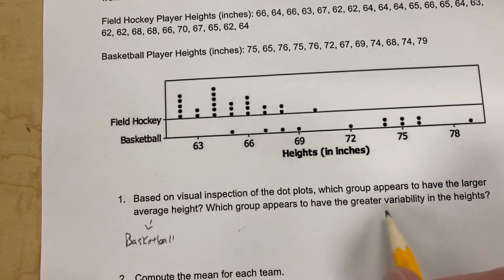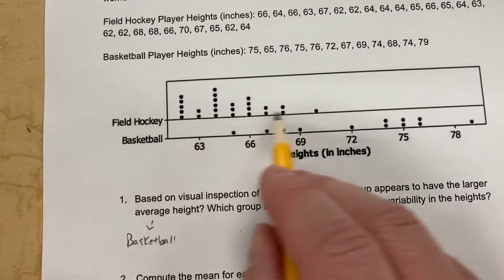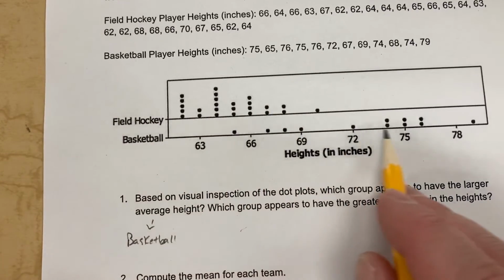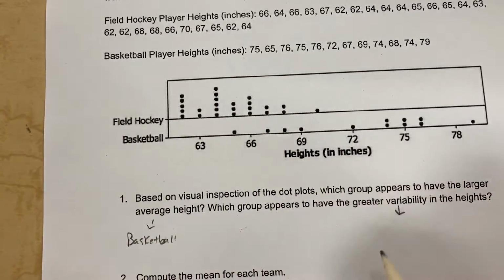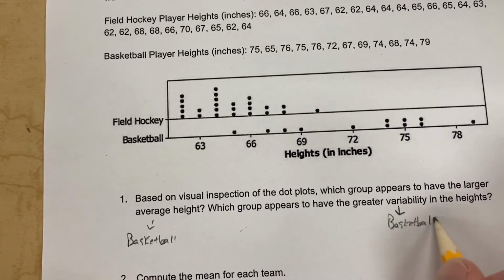Then which group appears to have the greatest variability? So which ones are more spread out? You can see the field hockeys are pretty close, right? They're kind of in the same area, whereas the basketball is kind of flatter, spread out more. So I would again say basketball has more spread out data.